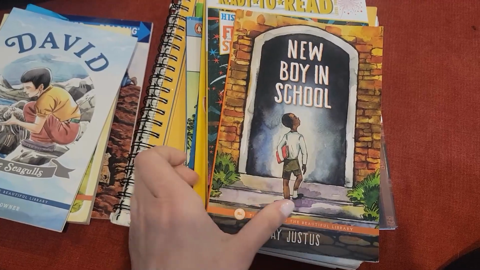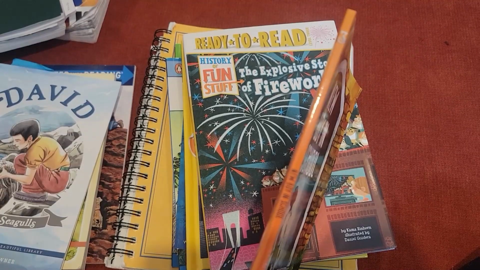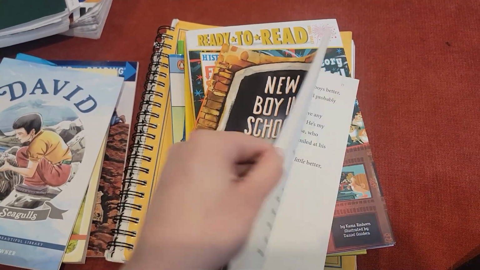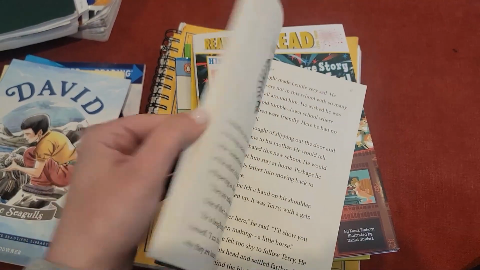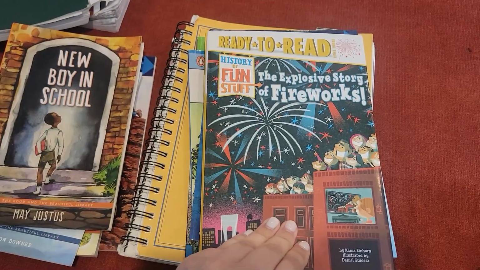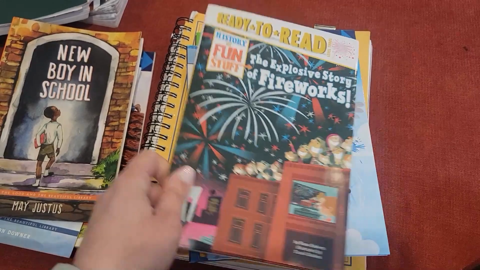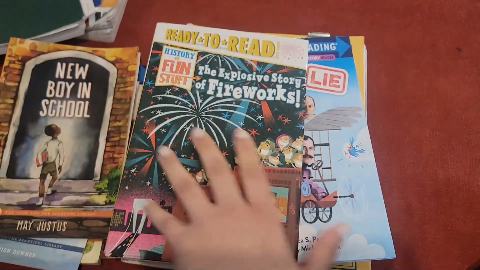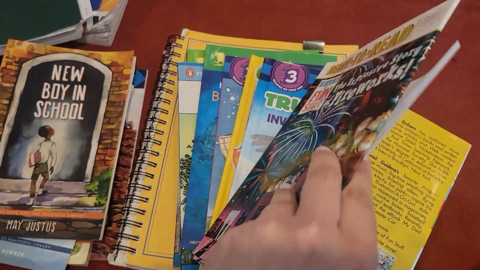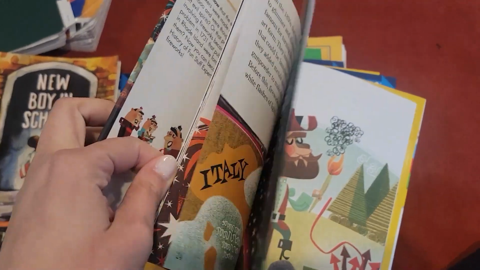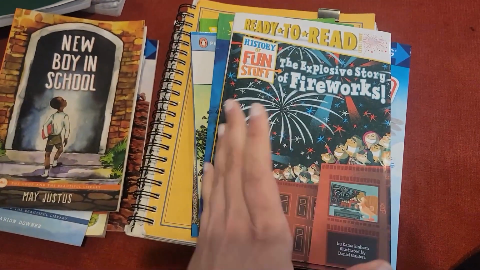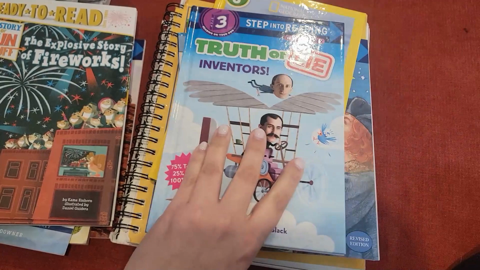The New Boy in School, this one is really sweet, really great for Black history, level 3. The Explosive Story of Fireworks is more of a hardcover book. It's not The Good and the Beautiful, but I got this one for him to read as well, because he likes learning about this kind of stuff. He's very much into that.